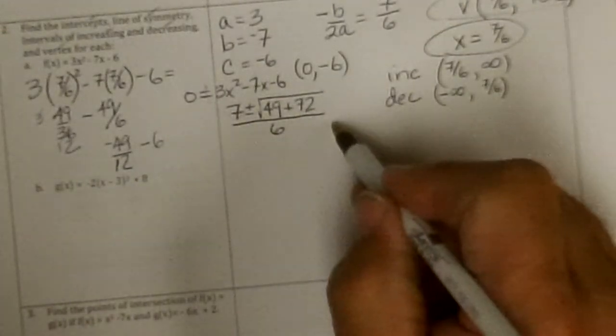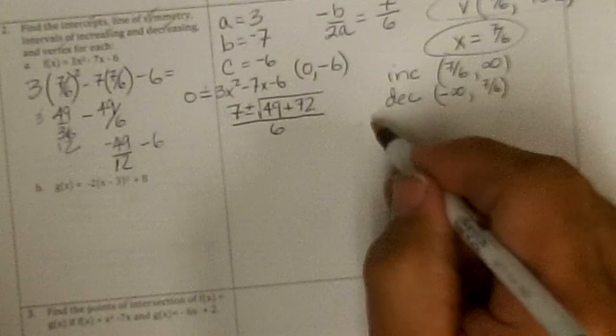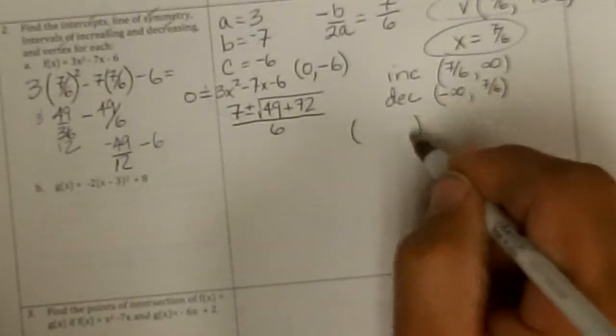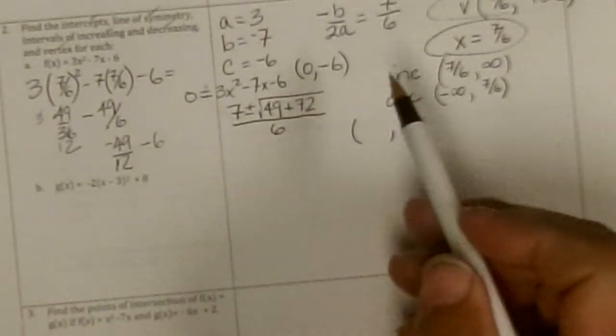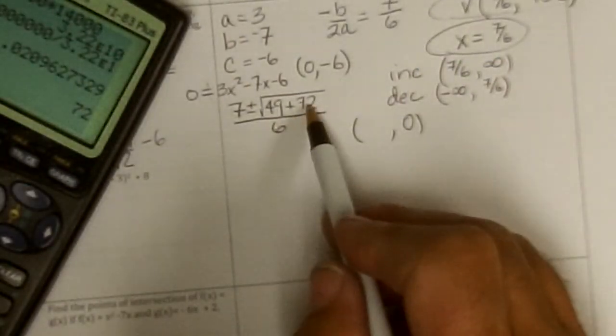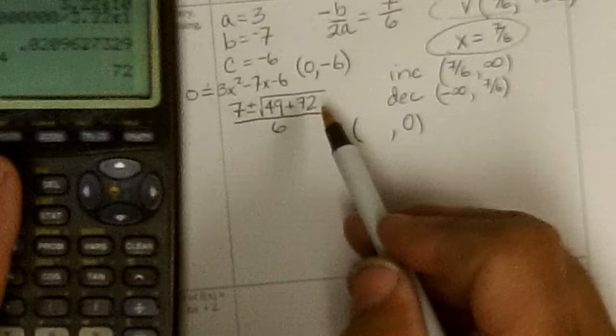So I'm letting y be 0, and I'm getting, let's see, 49 plus 72, that would be 121, I believe.